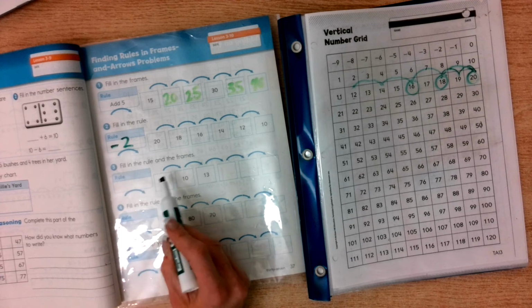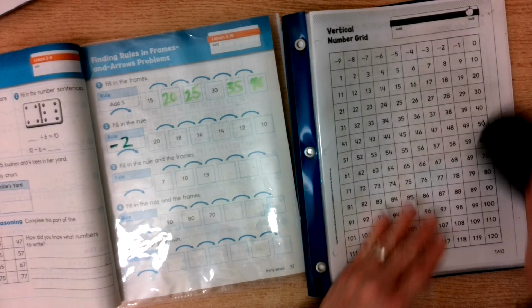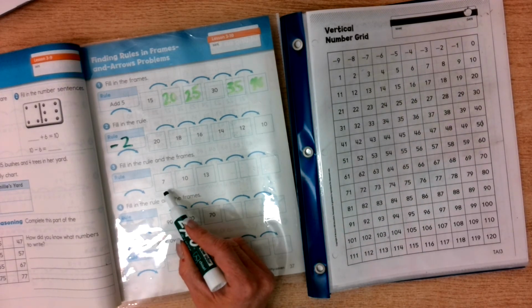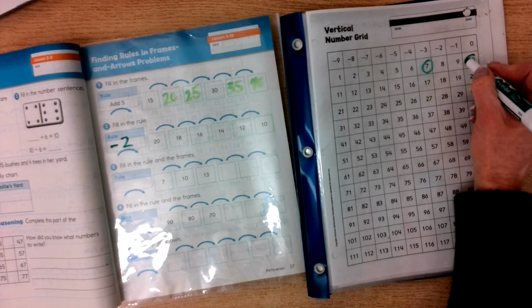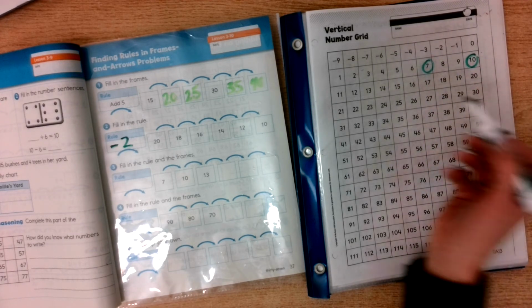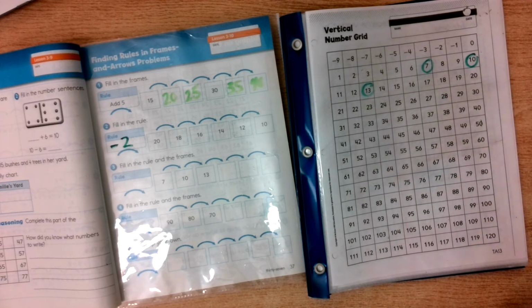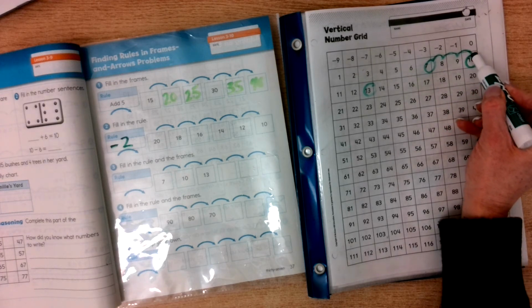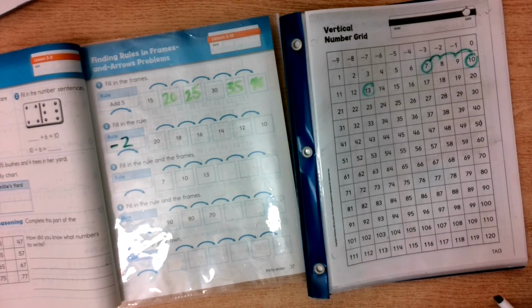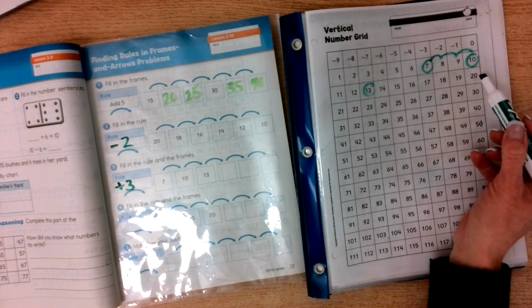Okay. This is fill in the rules and the frames. So we have to figure out what the rule is first. So 7, 10, and 13. So 7 to 10 and then to 13. So we have to figure out how many hops to get to the next number. So 7, 1, 2, 3. How many hops was that? Yeah, 3. And we're going up, so it's got to be plus 3. You got it.